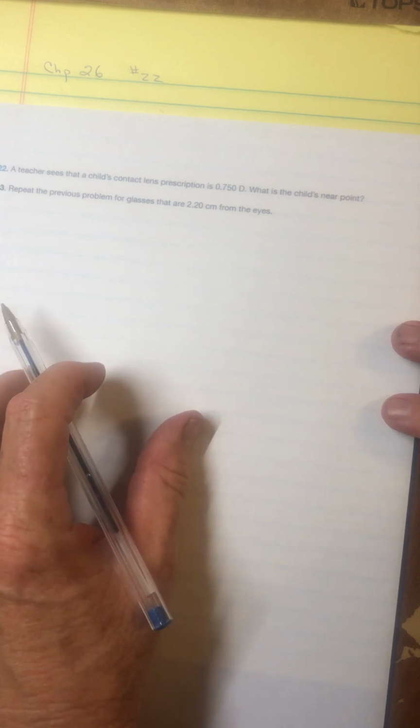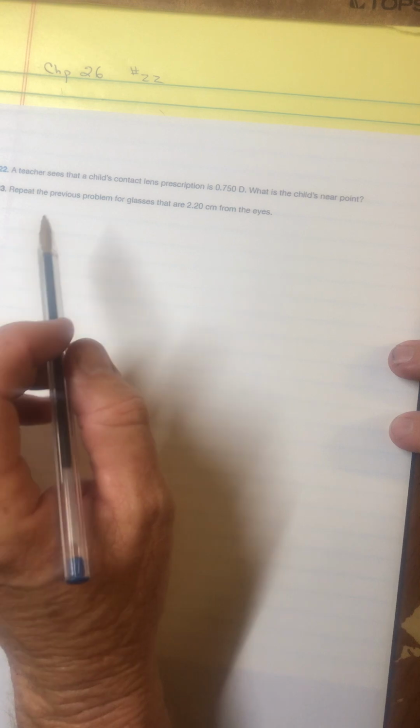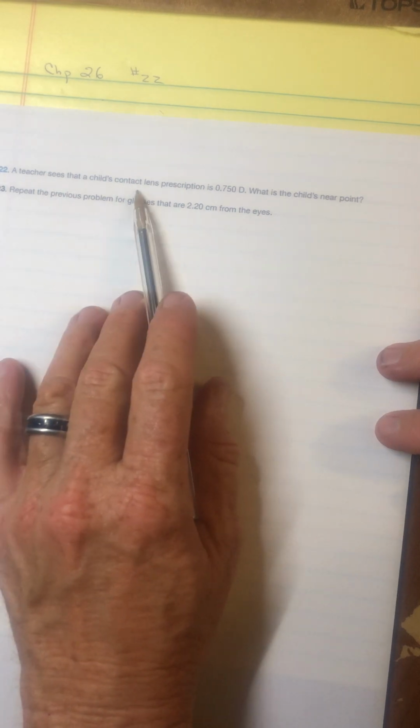remember those calculations. You would definitely be doing a lot of these if you were in your optometrist school, or whatever it's called. I don't think it's called med school, but your optometrist training school. And so here is this description here. And since 22 and 23 go together, I thought I'd make, first 22 and then 23, because the first part is with contact lenses and the other one is with glasses.